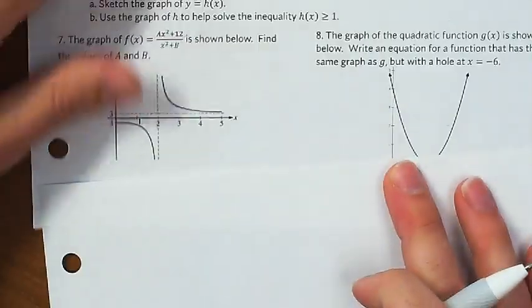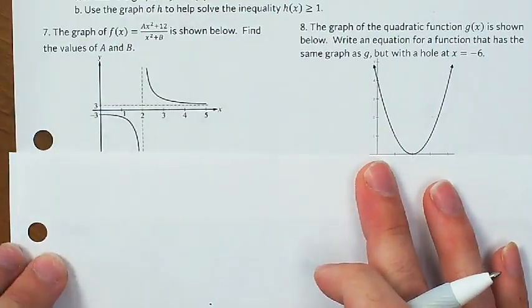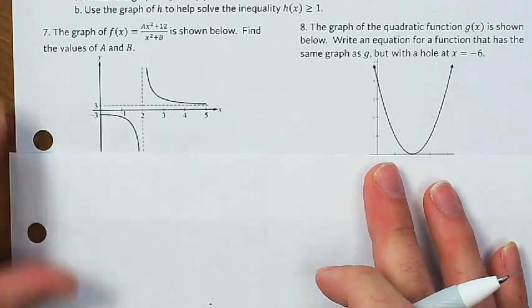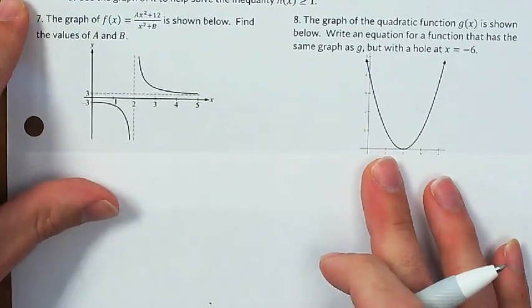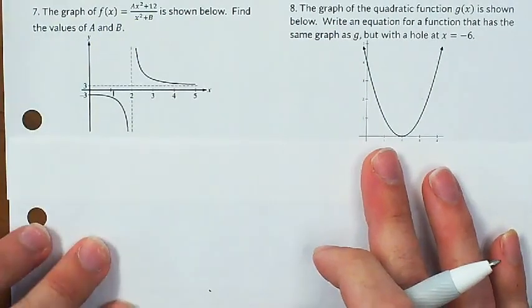The graph of ax squared plus 12 over x squared plus b is shown below. Find the values of a and b. This is an AP Calculus question. I shamelessly stole this from AP Classroom for Calc BC. But y'all can solve this.